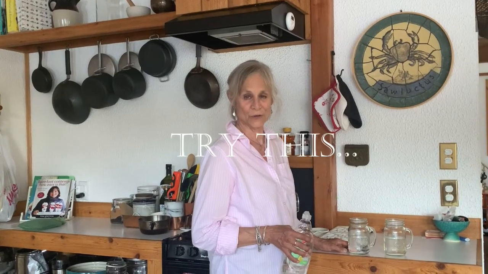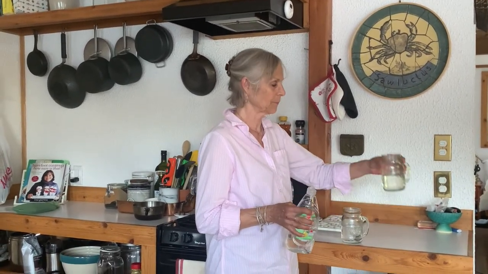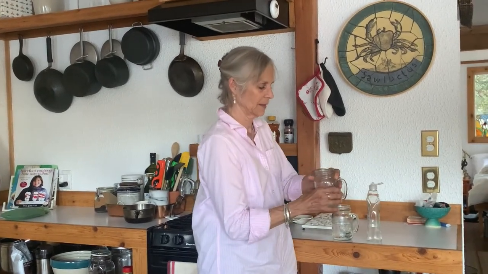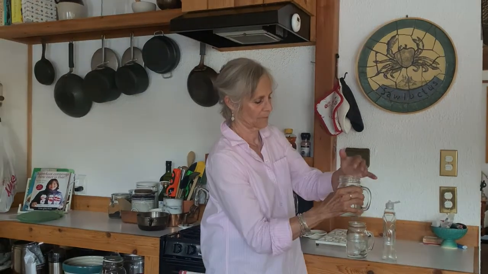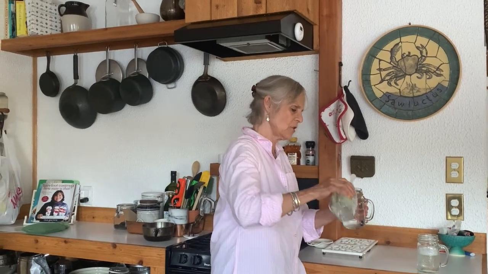Here's a little experiment you can do that shows the difference between how hard water and soft water react to soap. I'm going to shake it up. Now I'm going to put the same amount of soap in the soft water.